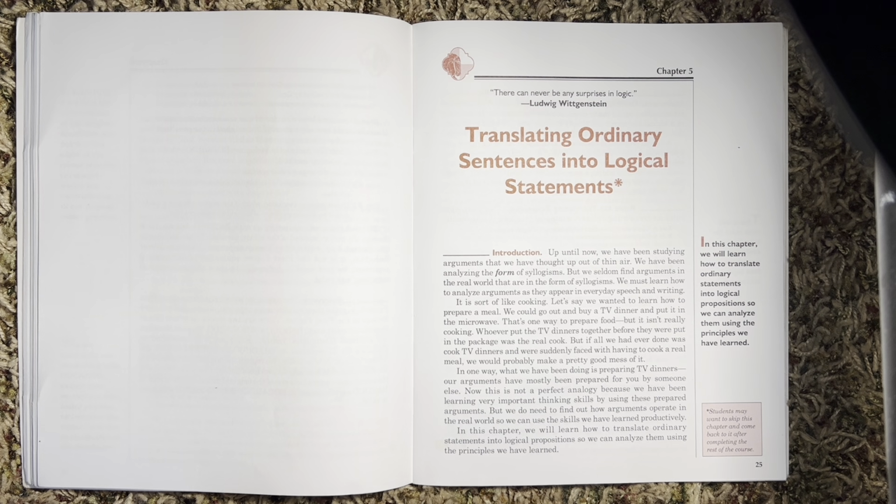Translating ordinary sentences into logical statements. Introduction. Up until now, we have been studying arguments that we have thought up out of thin air.